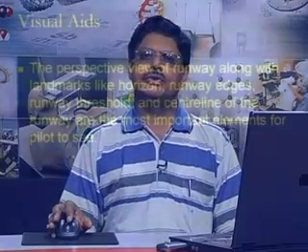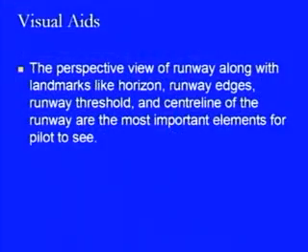The perspective view of the runways, along with the landmarks like the horizon, runway edges, runway thresholds and center line of the runway, are the most important elements for the pilot to see.